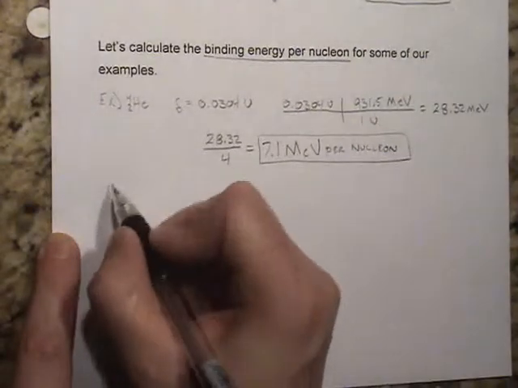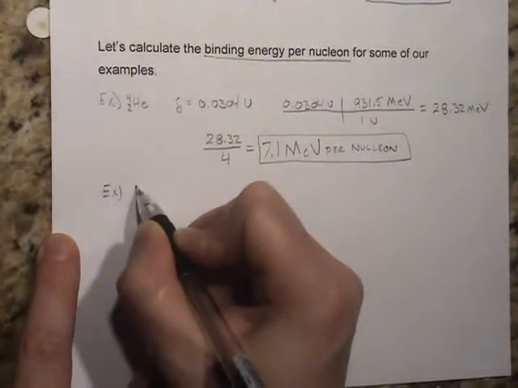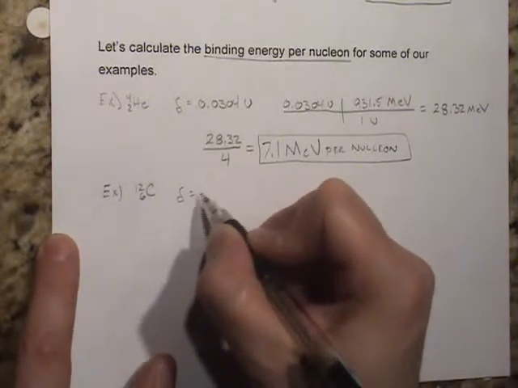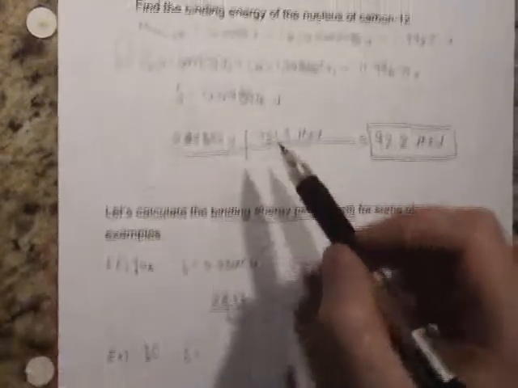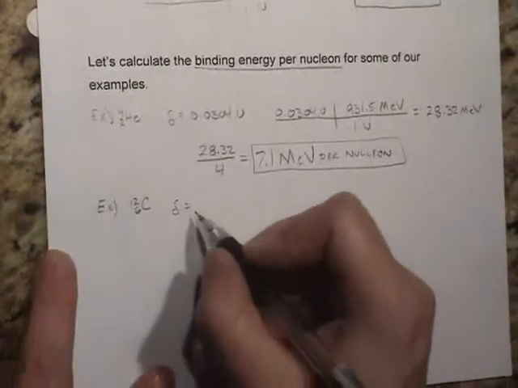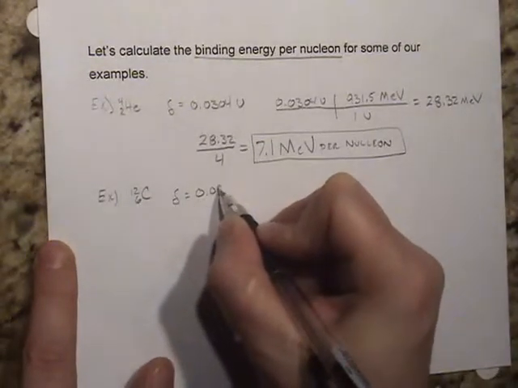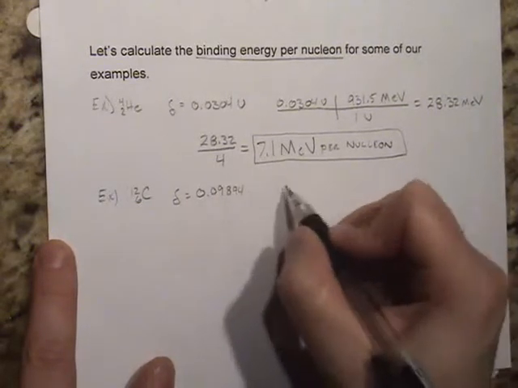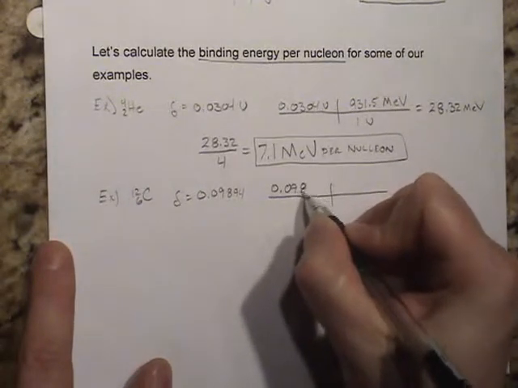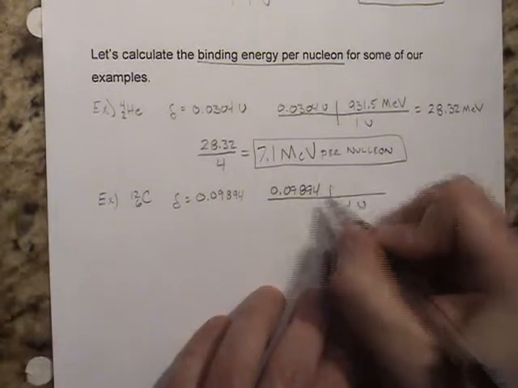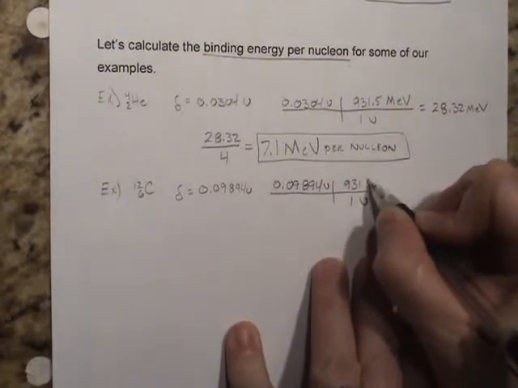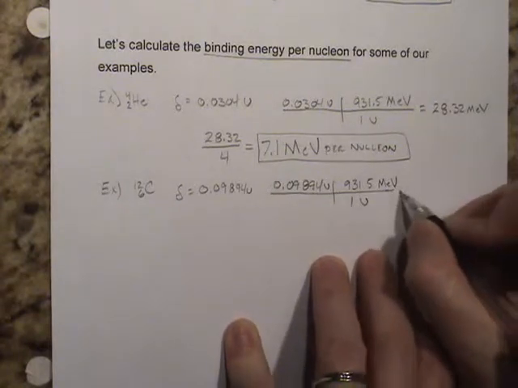So let's go ahead and go in order of increasing mass. So for example, let's take as our next one carbon-12. Now we saw that carbon-12 had a mass defect, in the previous problem, of 0.09894 U. We make the conversion to energy, 1 U is equal to 931.5 MeV.